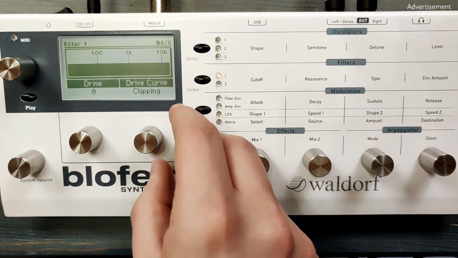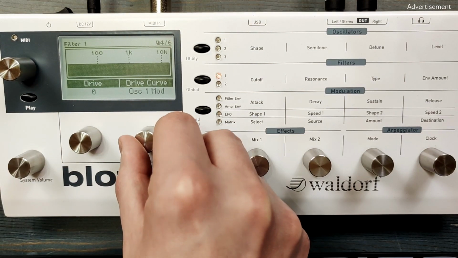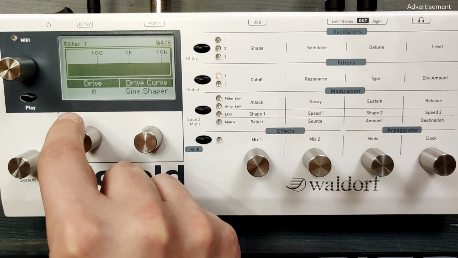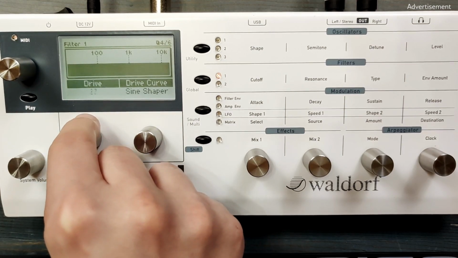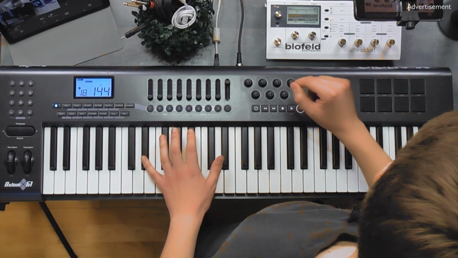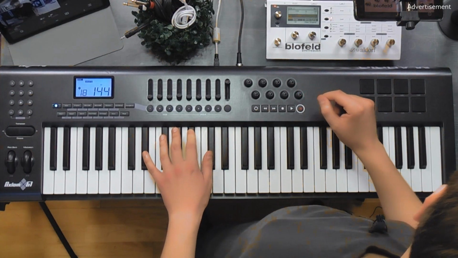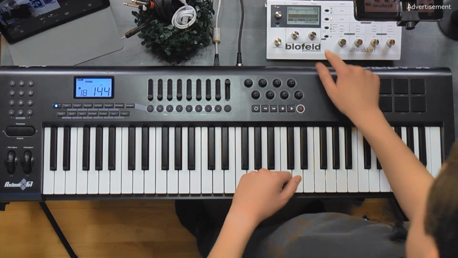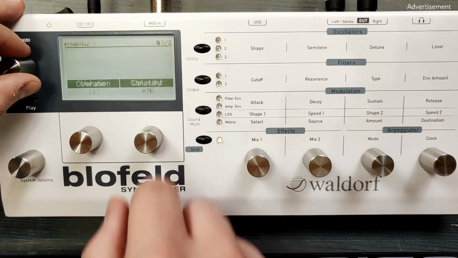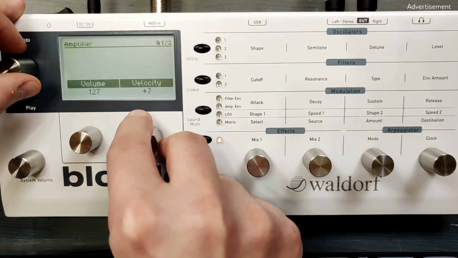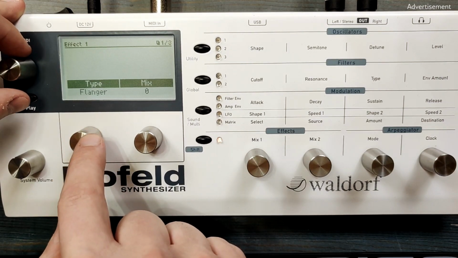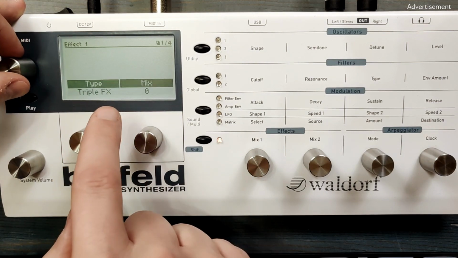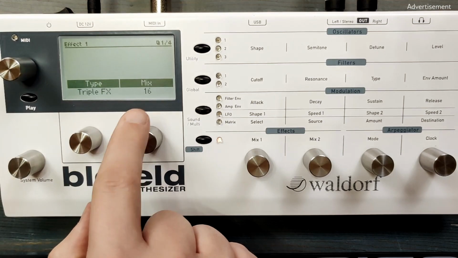And here you can use the sine shaper as well to change the sound a bit. We are decreasing the velocity again. We can go to effect slot 1 and use this time the triple effects effect with a mix of 40.